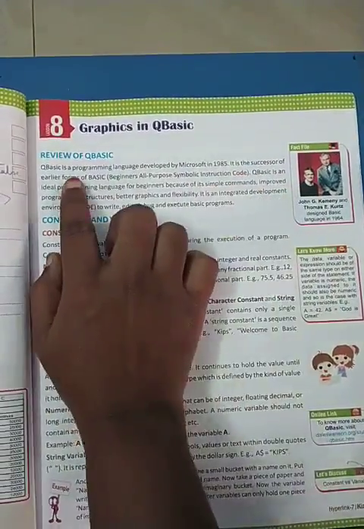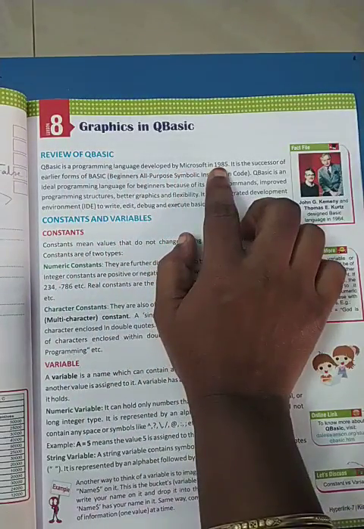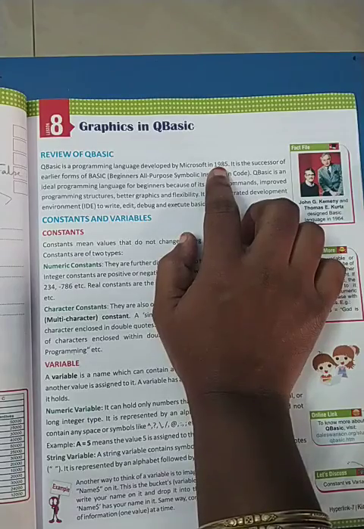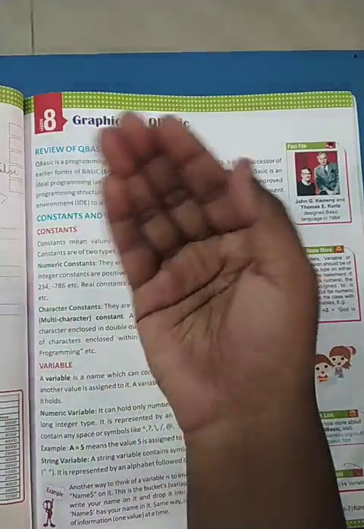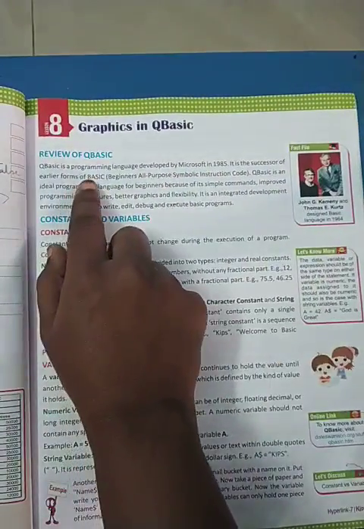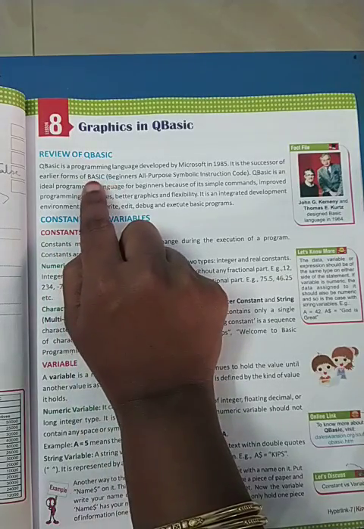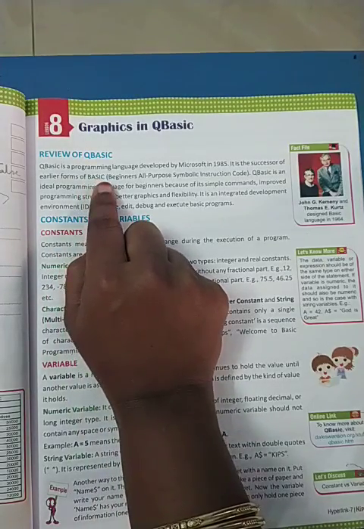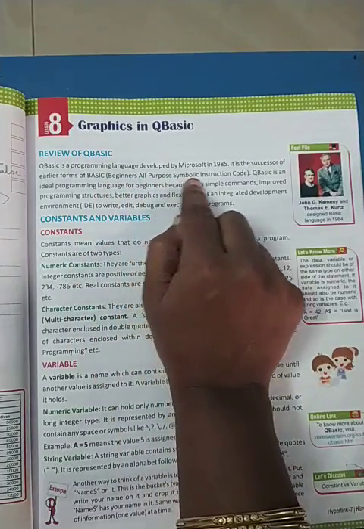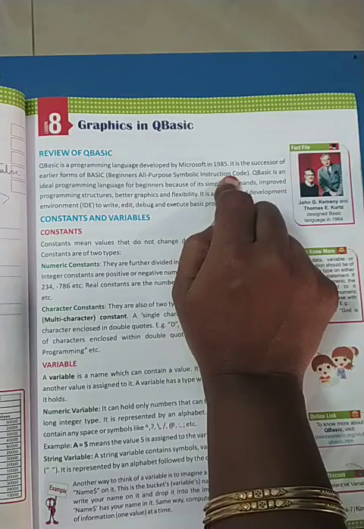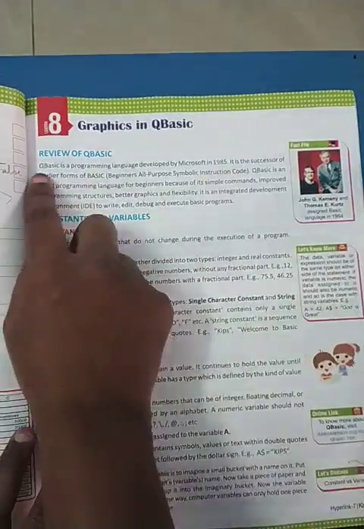So QBasic is a programming language which was developed by Microsoft in the year 1985. Okay, here QBasic is a successor. Successor means it is the next version of Basic. What is Basic language? Basic is an acronym for Beginners All Purpose Symbolic Instruction Code. Okay, so being the next version, they named it as QBasic.